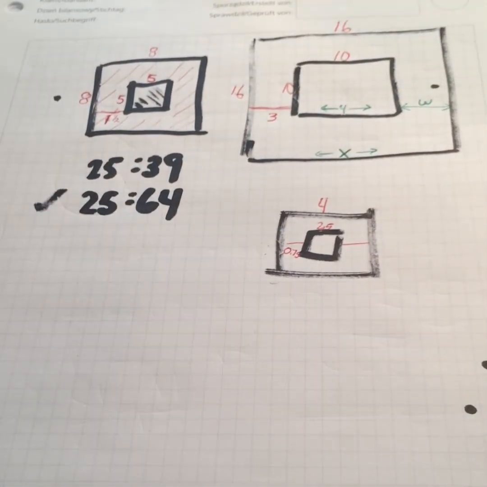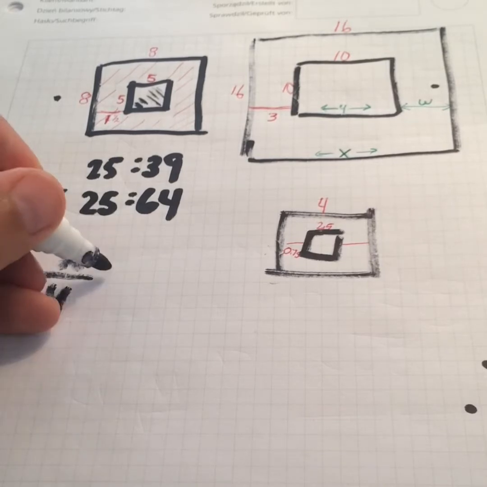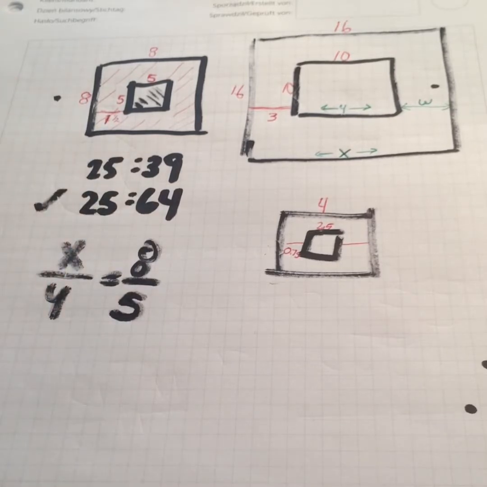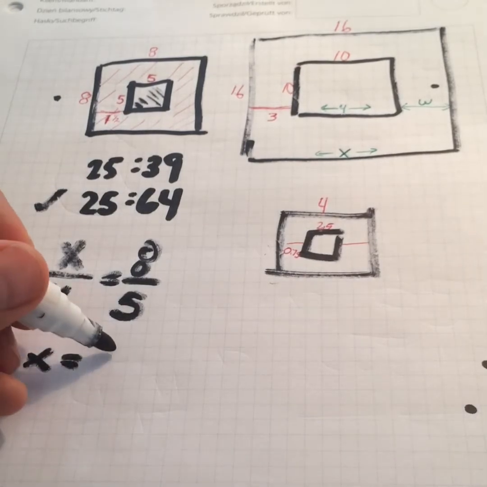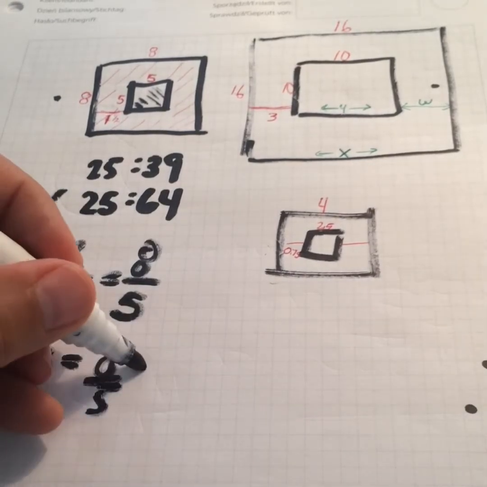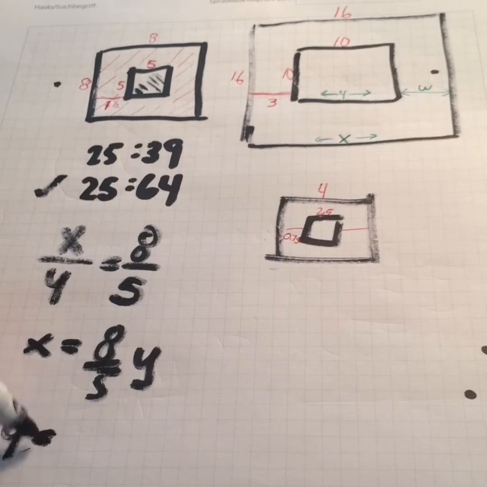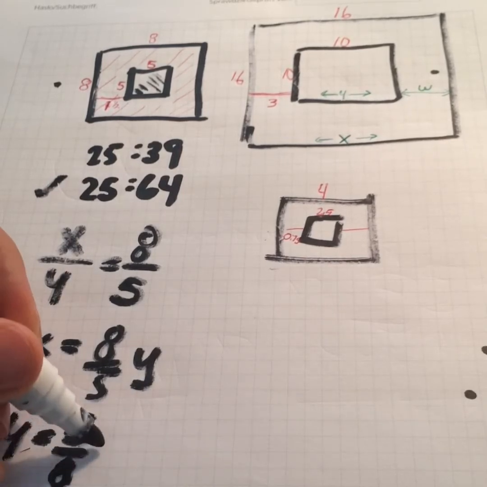So from this, we know a couple of very important things. We know the ratio of the sides, the small square to the large square, are 8:5, right, from the previous work. So we know, essentially, that x over y equals 8:5. And from that, we can solve for x, which equals 8/5 y. Or y equals 5/8 x.